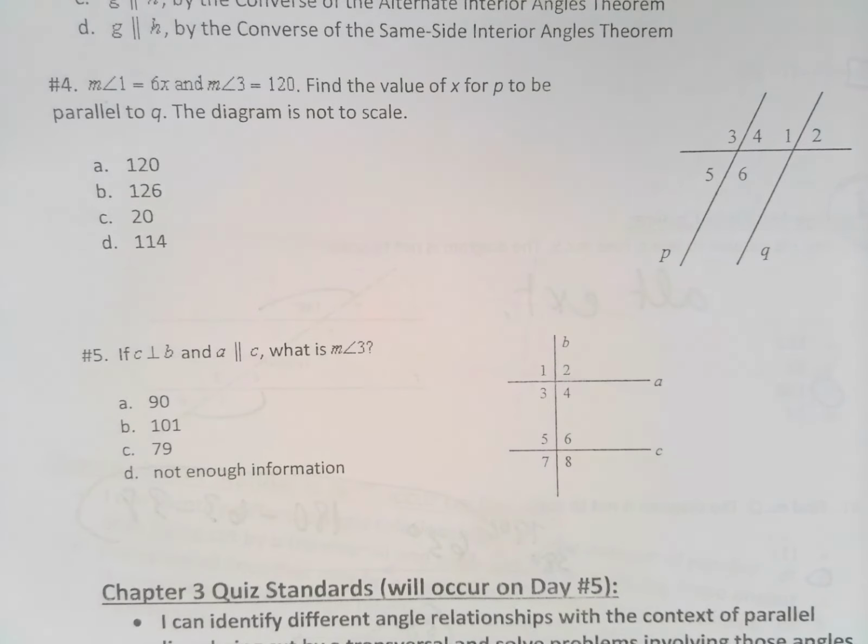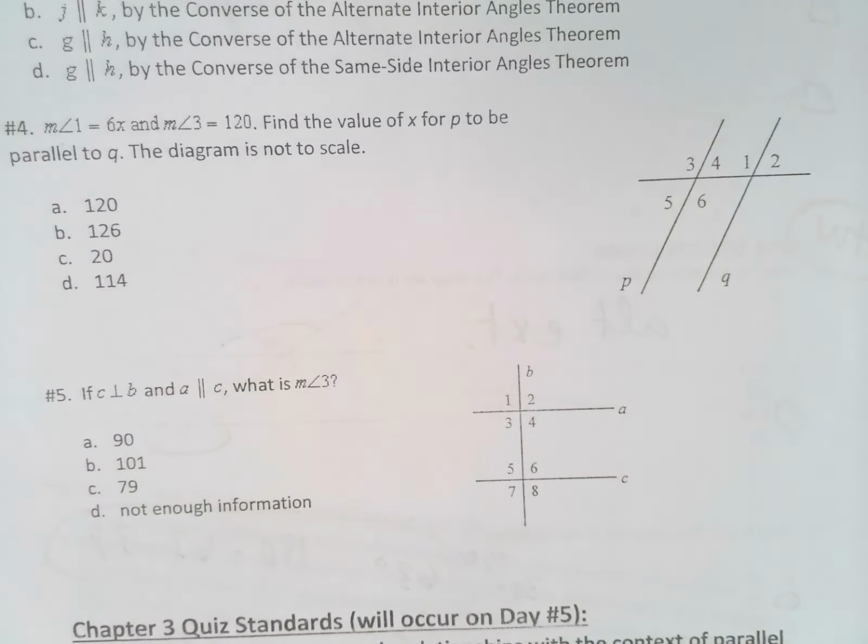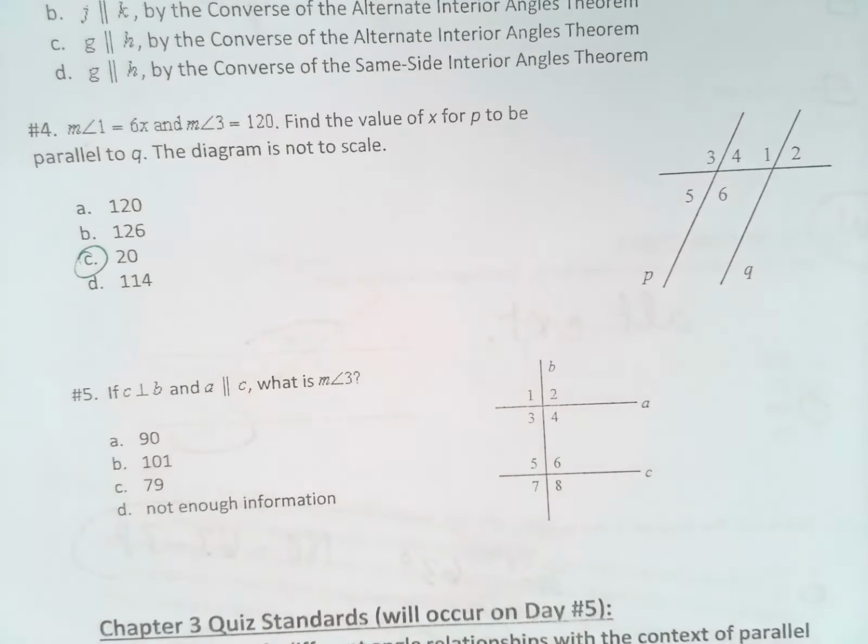So, yeah, let's go, Chandler. What are you thinking for number 4, man? Once again, we've got some angles here. We're trying to find X. He's saying C, guys. That's correct. Would you care to walk us through why, Chandler?